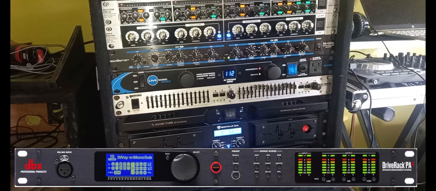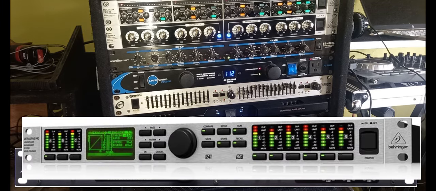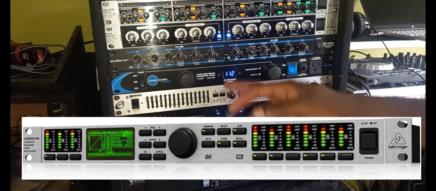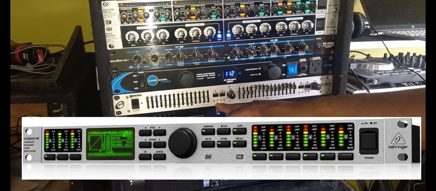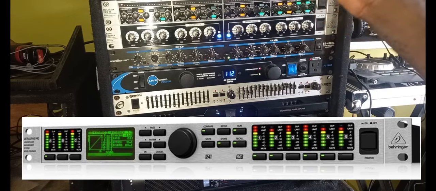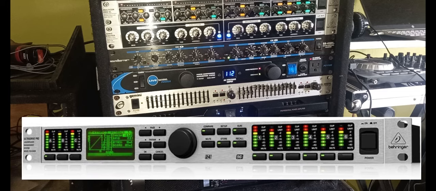That is a huge advantage, but of course, guess what? There's a flip side to that story, or there's a disadvantage. So let's say, for example, you go to an event and you're using a drive rack. If for whatever reason that drive rack should go down, meaning that it stopped working, then trust me guys, that would definitely be a headache, because at that moment you're not going to have a crossover, you're not going to have an EQ, a sonic exciter, and of course a compressor slash gate expander right there. So that's the disadvantage of having a drive rack.